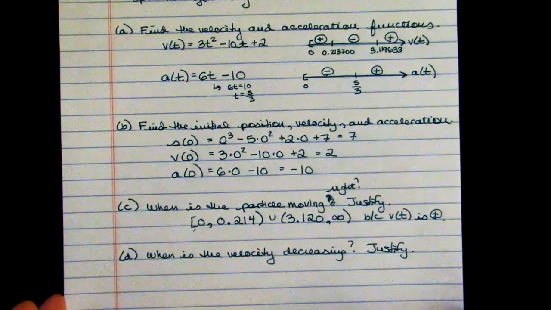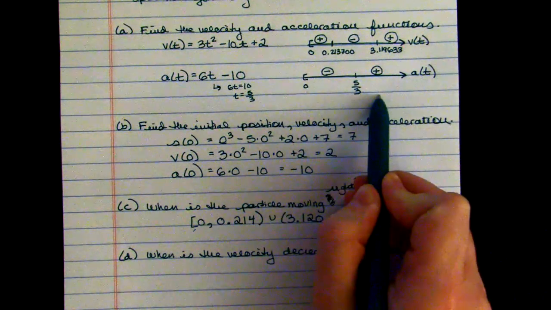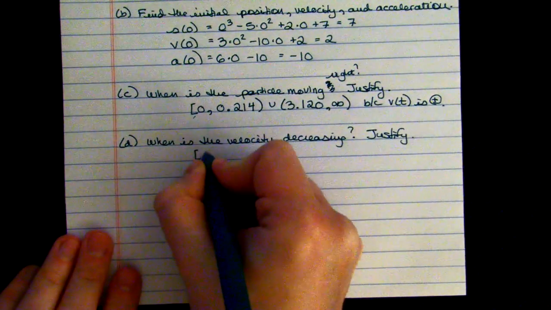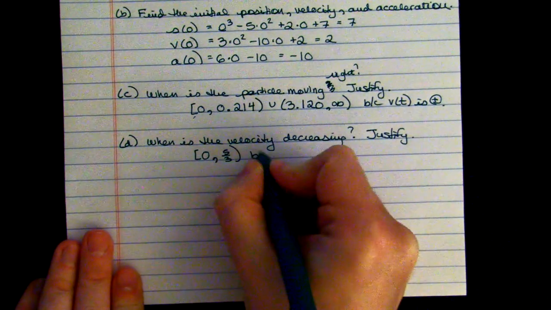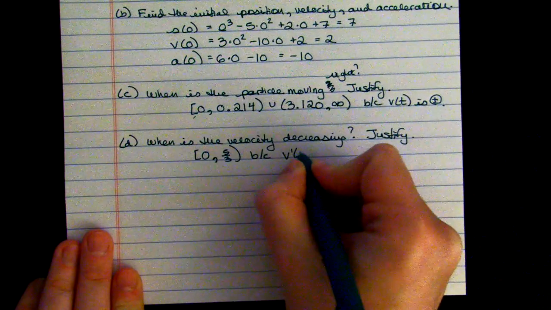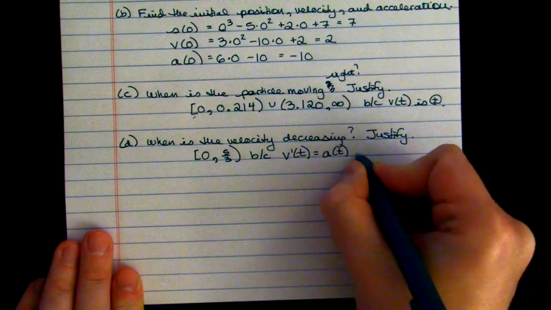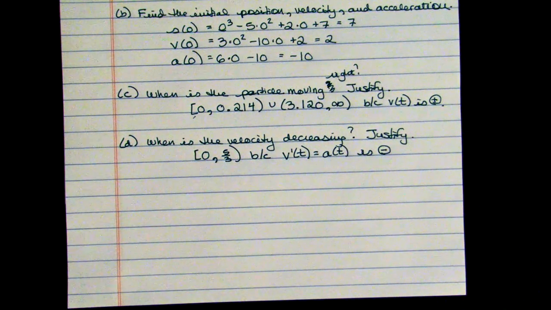So I'm going to go check out my acceleration number line. I think our acceleration is negative between time 0 and time 5/3. So that's what I'm going to say. When is the velocity decreasing? Between time 0 and 5/3. Because the derivative of velocity, which happens to be my acceleration, is negative. Velocity is decreasing when the derivative of velocity, which happens to be our acceleration, is negative.